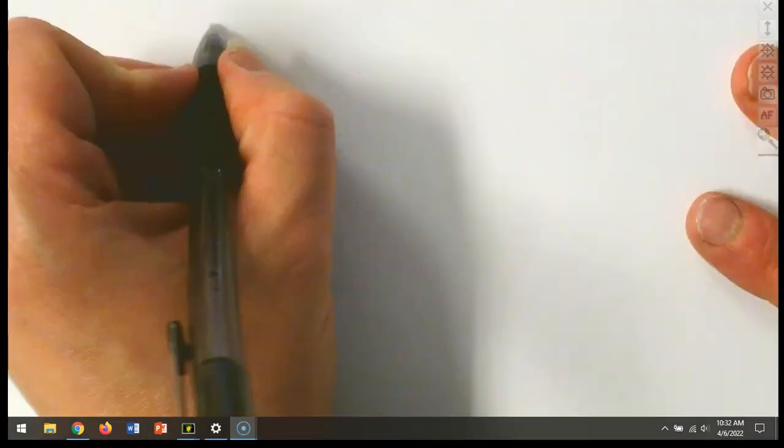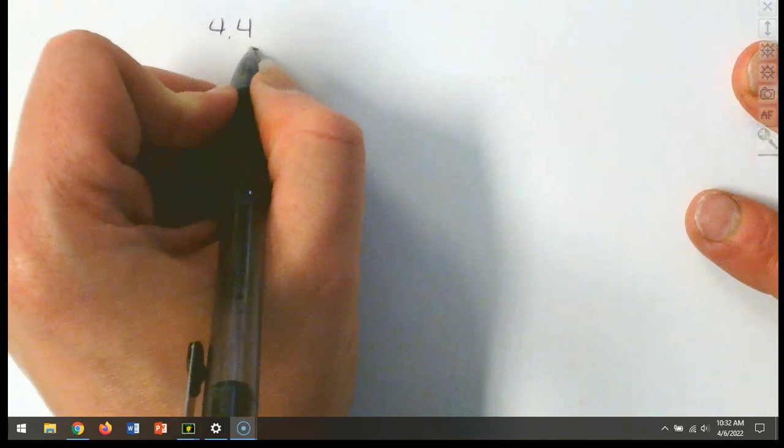Okay, so we're still in 4.4. Actually, it's 4.5 in the textbook because they changed the order of the sections. We'll just call it 4.4. That way it's not confusing when you look at your homework.